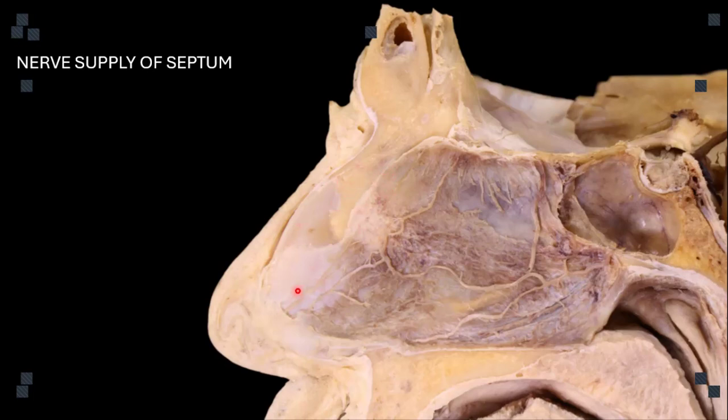But the anteroinferior portion is supplied by the internal nasal branches, which come from the infraorbital nerve. Now, for the posterior part, it is supplied mainly by the nasopalatine nerve, the nasopalatal nerve.